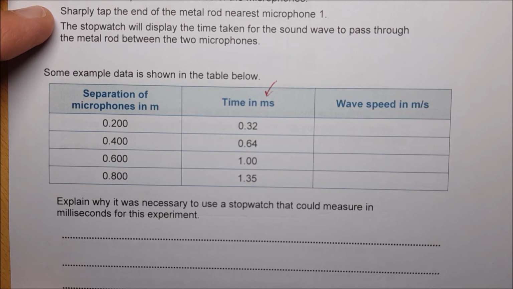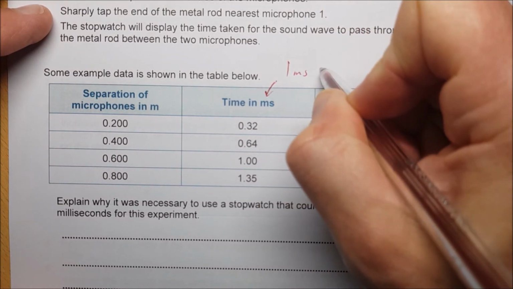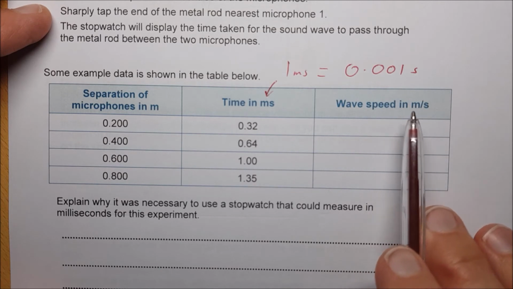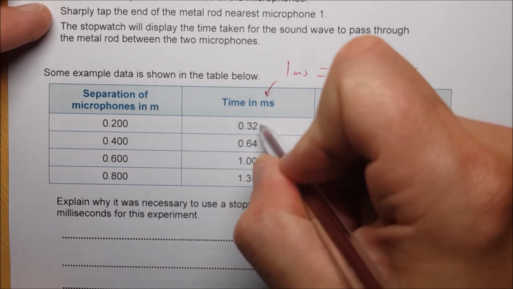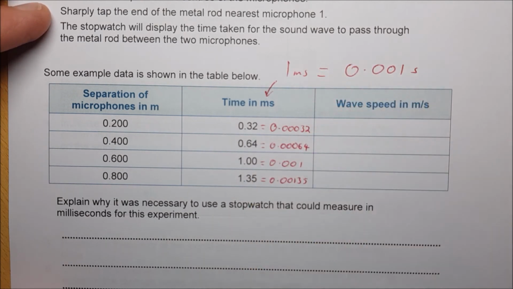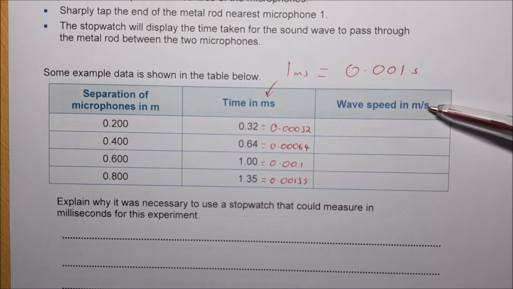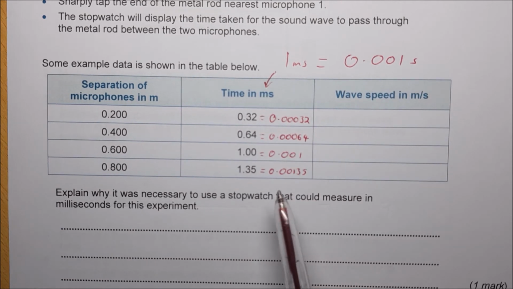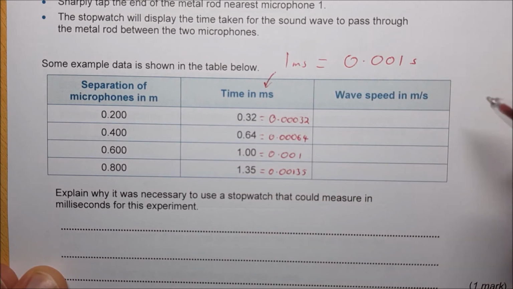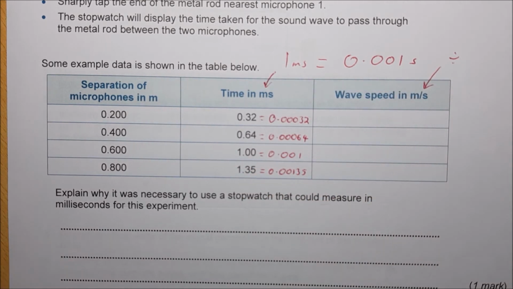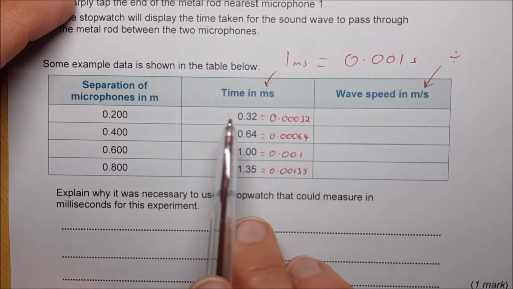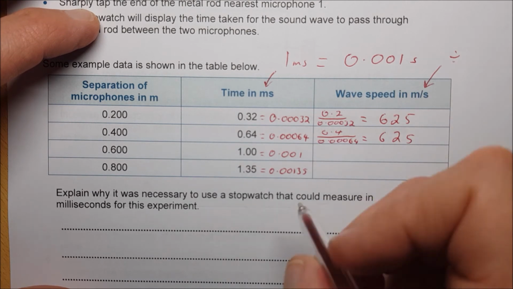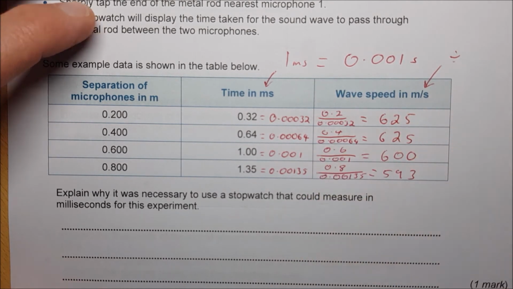Now what we're going to do with that is we've got to understand what a millisecond is. Well, 1 millisecond is equal to 0.001 seconds. And we're looking at wave speed in meters per second, so let's convert all of these over. Now the way we're going to do that, we've got meters per second, we've got distance in meters, and we've got times now in seconds. So it's just going to be meters per second. And if you remember, per means divide by. So we're going to do meters divided by seconds. And put those through your calculator. And those are your answers.